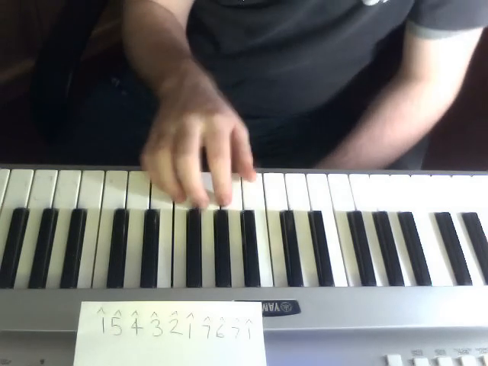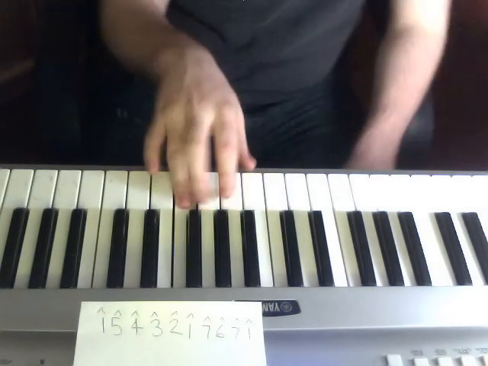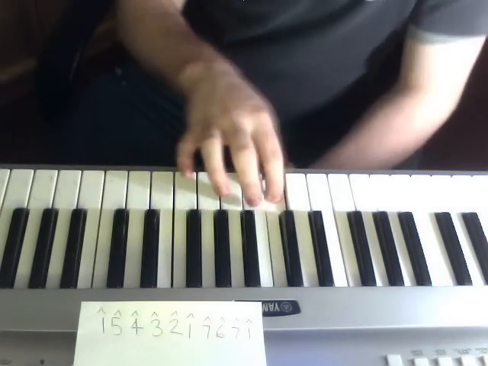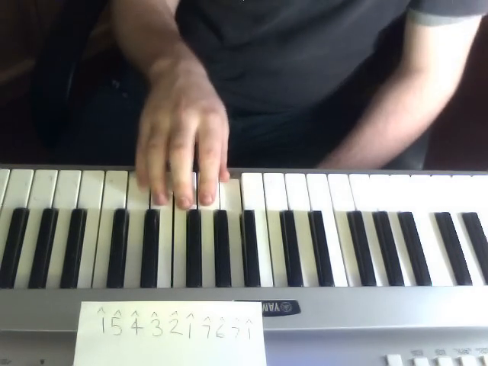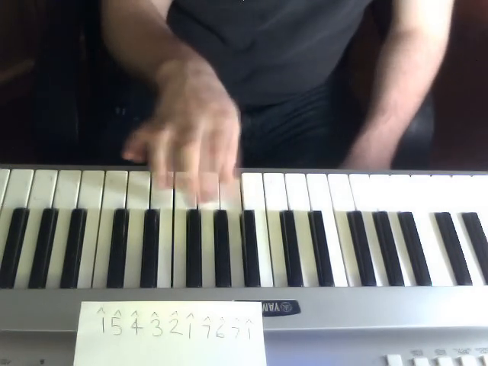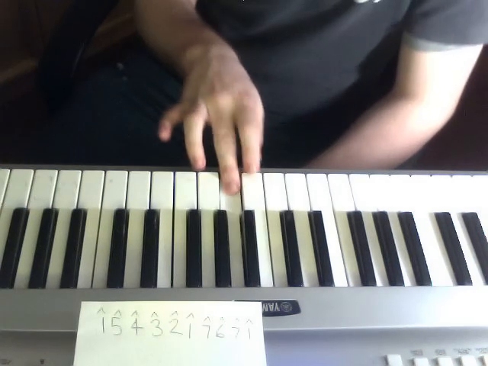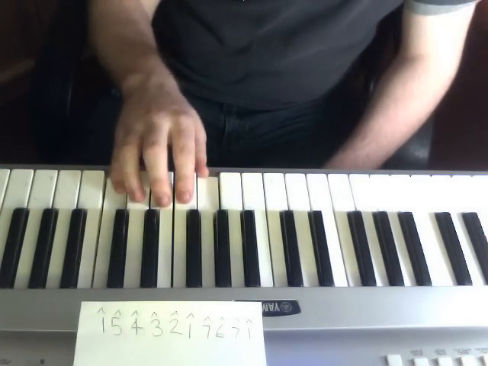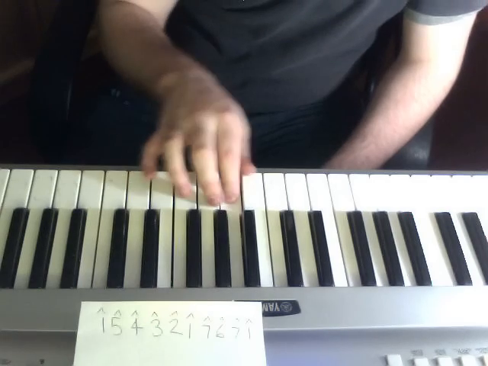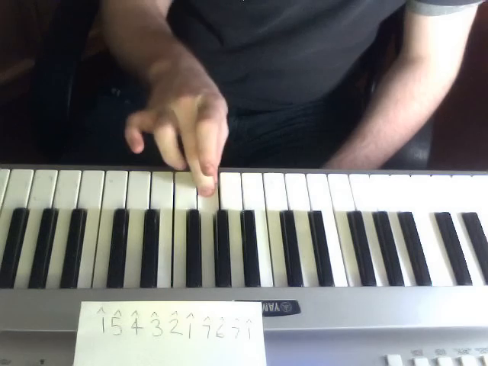And if I did the Lydian, it would sound like this. Mixolydian. Aeolian. Then Locrian.